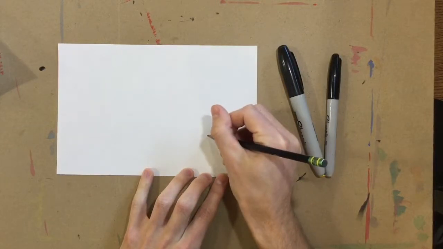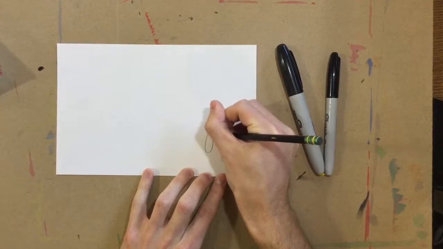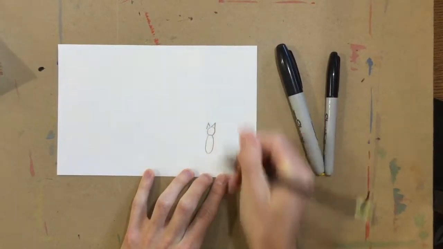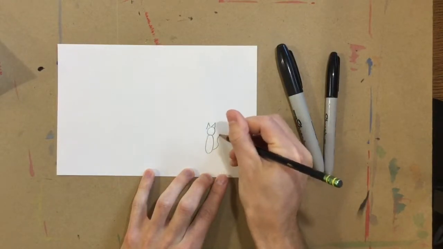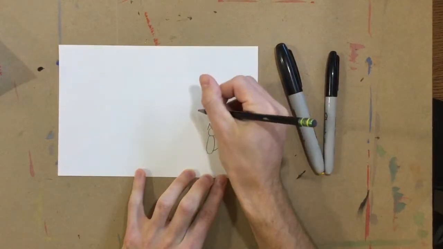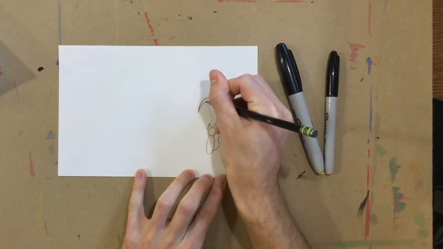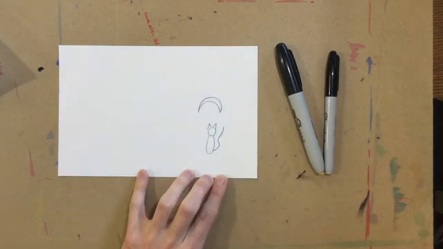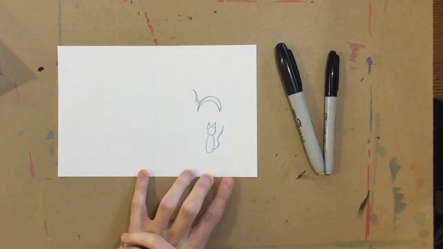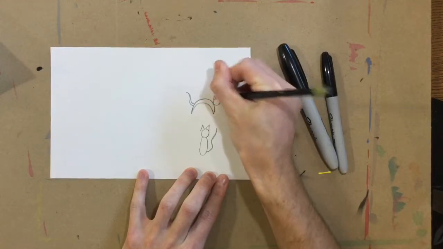So cats, you can either do an oval with a circle on top. So the body and the head, give it 2 triangle ears. And then a tail. You could do kind of a scary looking cat, and it's kind of like this C that's been turned on its side, or a crescent moon, like that. You can give it a little tail. The head, once again, is a circle, and then your 2 triangle ears.